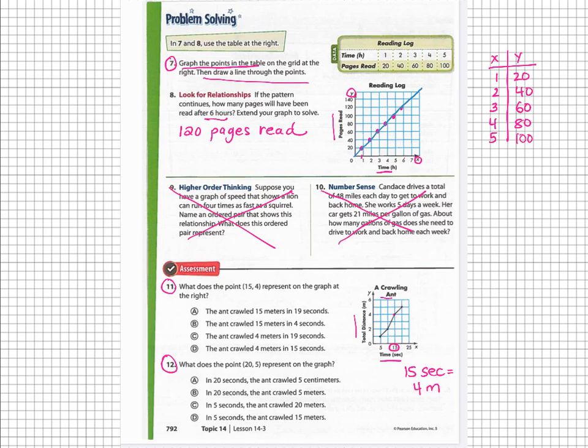Okay, now I'm going to look at my choices. The ant crawled 15 meters in 19 seconds? No. The ant crawled 15 meters in 4 seconds? No. I'm going to check the rest, though. The ant crawled 4 meters in 15 seconds?